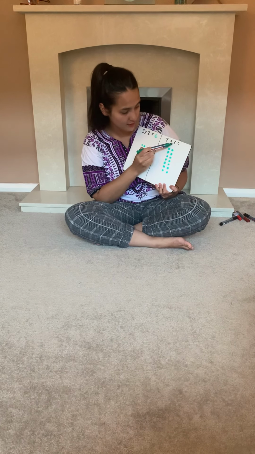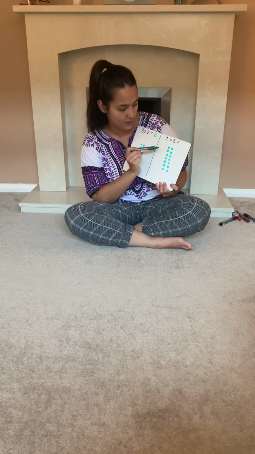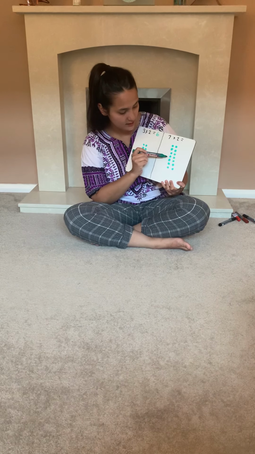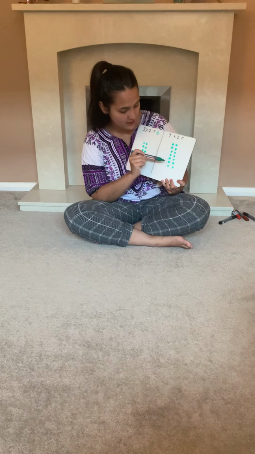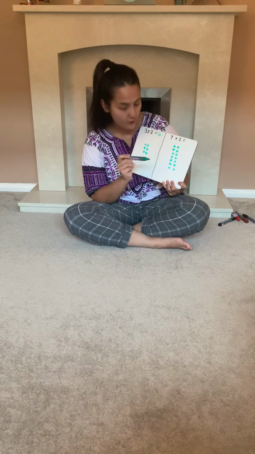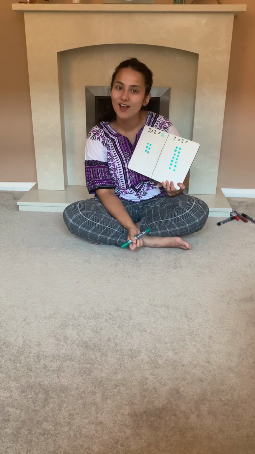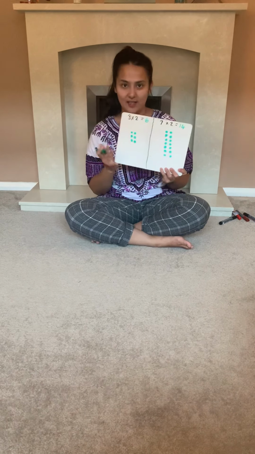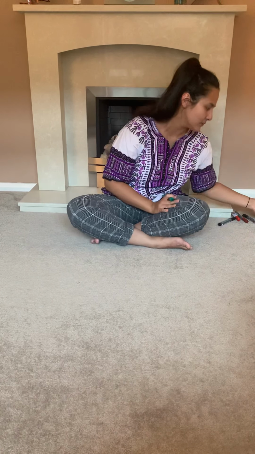And remember, we're counting in our 2s because there's 2 of them. 2, 4, 6, 8, 10, 12, 14. So our answer is 14. Just like that. Now let's look at the next one.